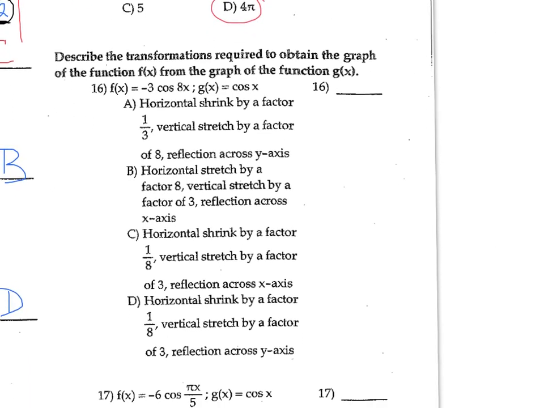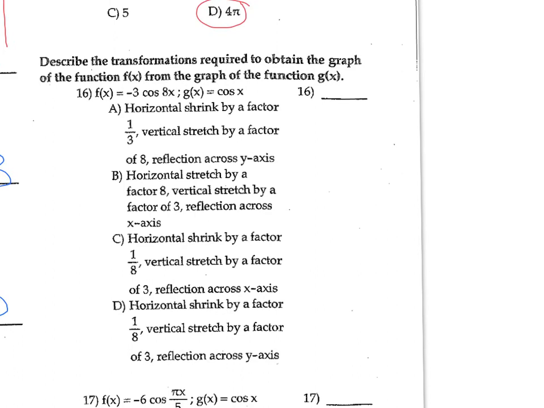Then number 16 is describe the transformation. Okay, well, I have a 3. The 3 is a vertical stretch, right? By a factor of 3. So it cannot be A. Vertical stretch by a factor of 3, it seems like this is right, and this is right. Now the negative, how is the negative going to affect the graph?